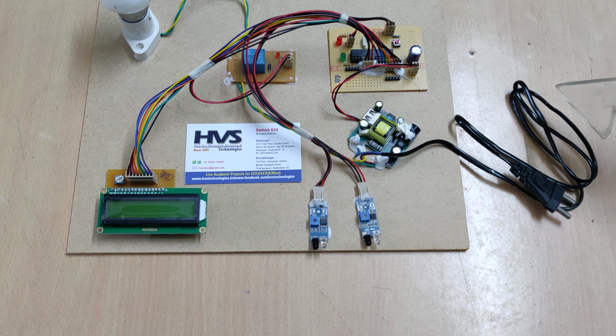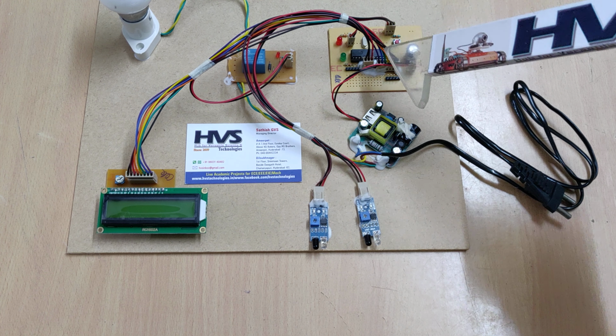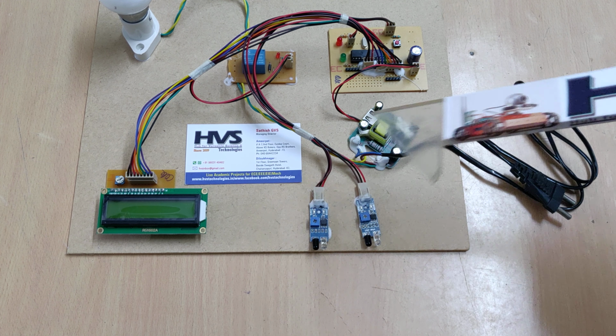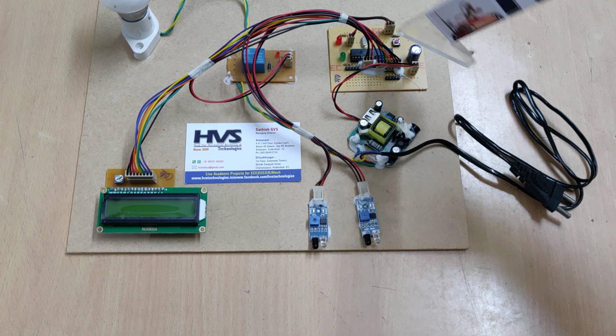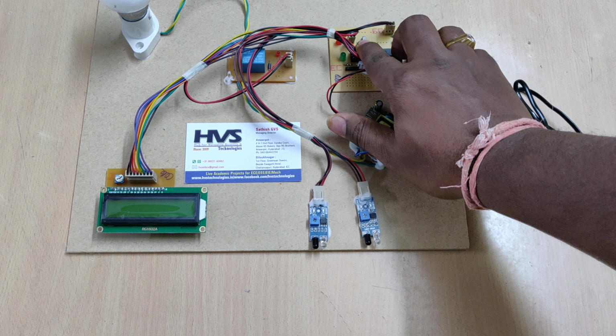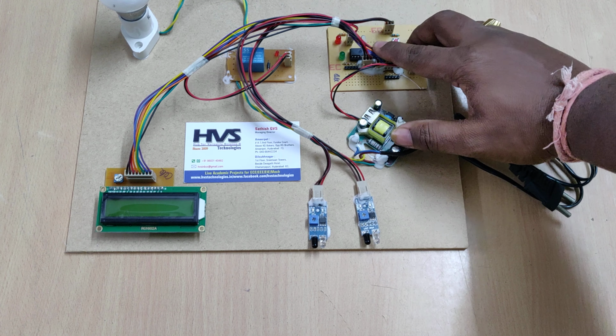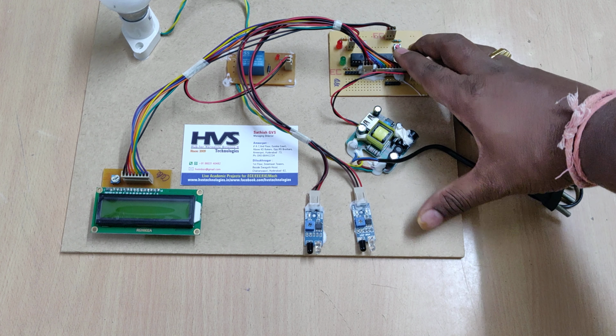Whenever we switch on the kit, the green light turns on and off 2 times. After that only it will start counting in and out. And next there is one steel plated component, this is the crystal oscillator, which will provide the clock pulse to the microcontroller.